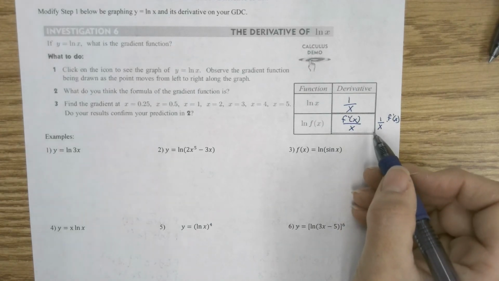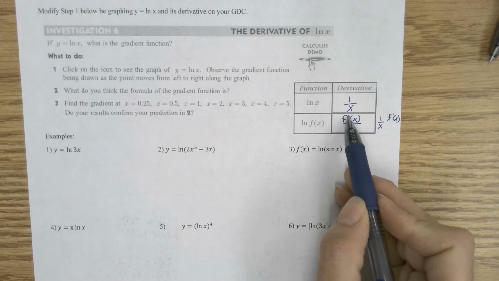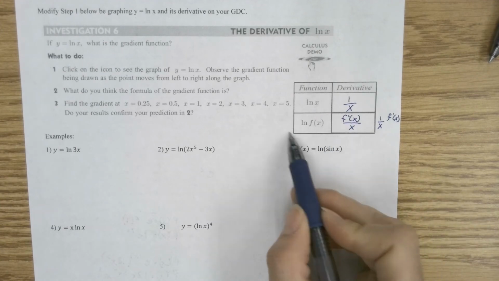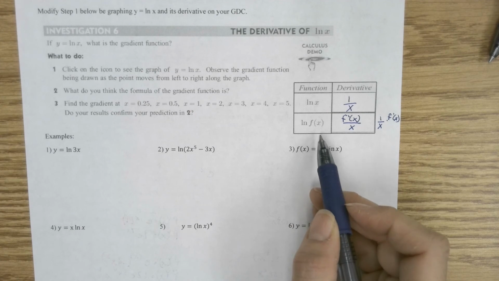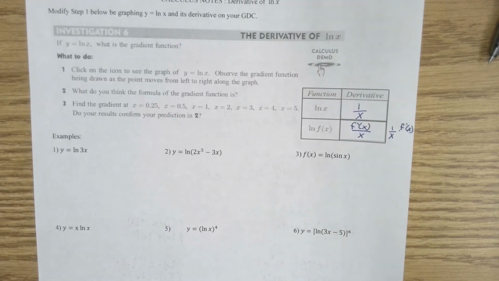Some people, there are different variations. I prefer not to memorize that it's f prime of x over x. I prefer just to know that I'm applying my chain rule. That way our chain rule gets applied the same way in every single type of derivative that we're finding.